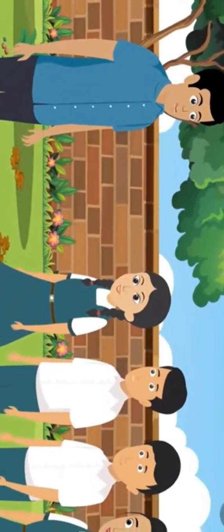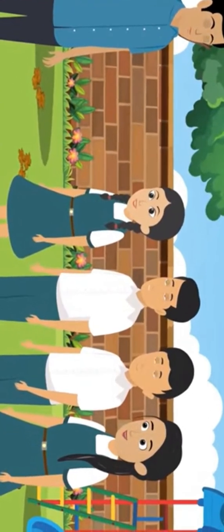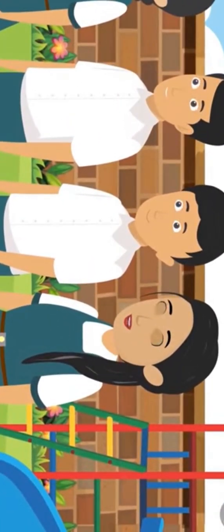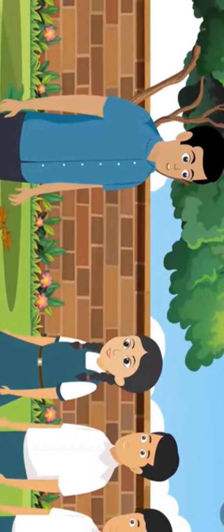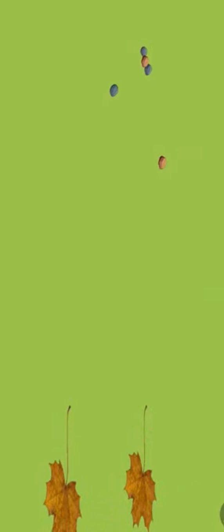For the exhibition, can we pick some items from the garden as well? Yes, Rohit Bhaiya, there are many dried leaves here, and pebbles too. We can make something beautiful out of it. So let's first collect these things. They all started collecting dried leaves and small pebbles from there.